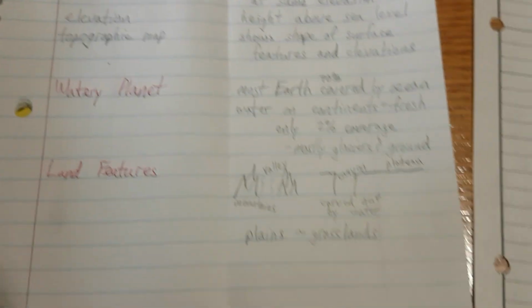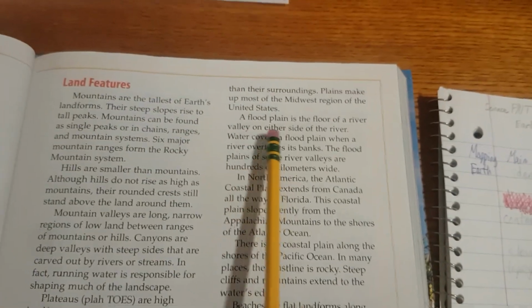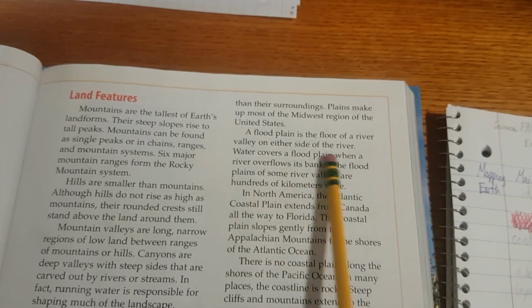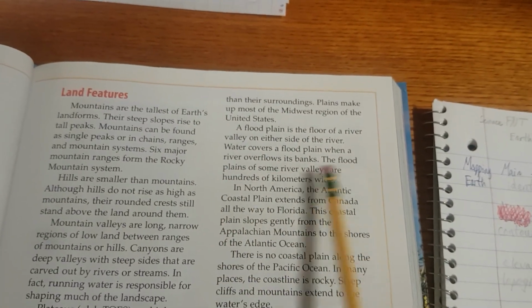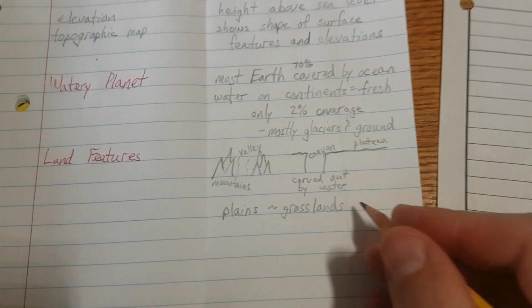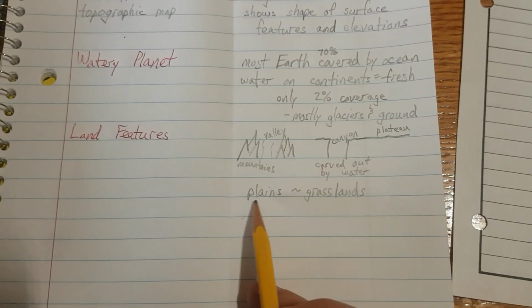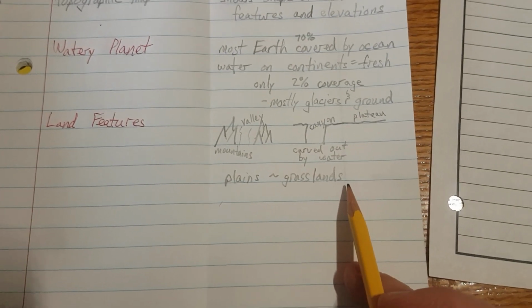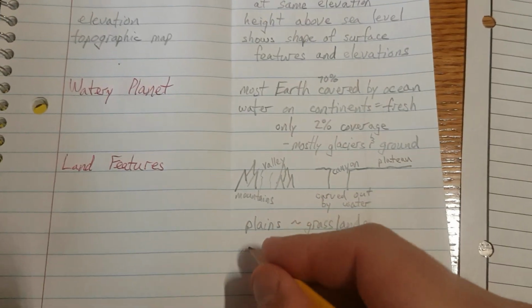are kind of like grasslands, G-R-A-S-S-L-A-N-D-S, grasslands. A floodplain is the floor of a river valley on either side of the river. Water covers a floodplain when a river overflows its banks. The floodplains of some river valleys are hundreds of kilometers wide. Okay, so if you have a flat area of plains and grasslands, but you have a river that floods, then that turns into floodplains.